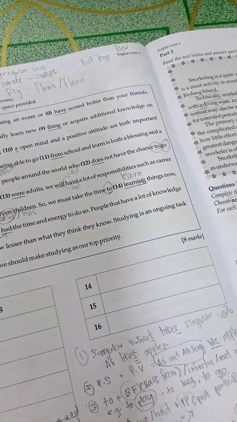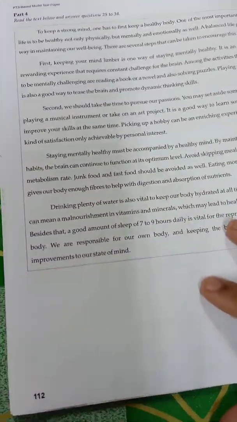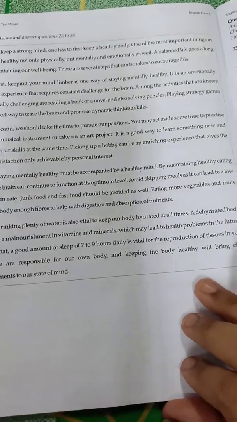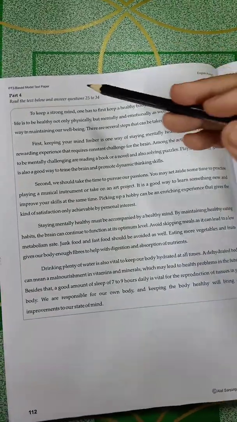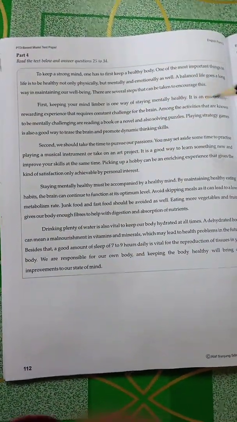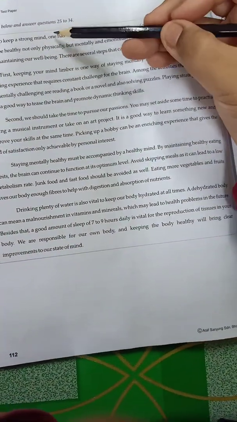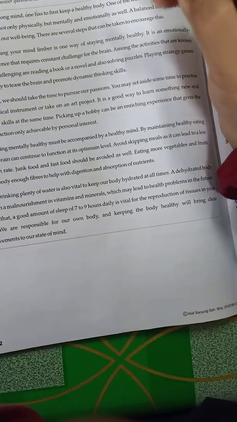The most difficult part, this one, part number 4. This is the most difficult. Why? Because when you read these questions, when you read the text here, for example, to keep a strong mind, one has to first keep a healthy body.